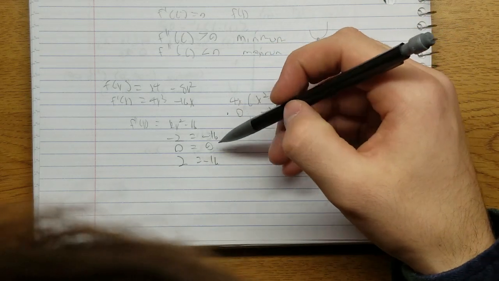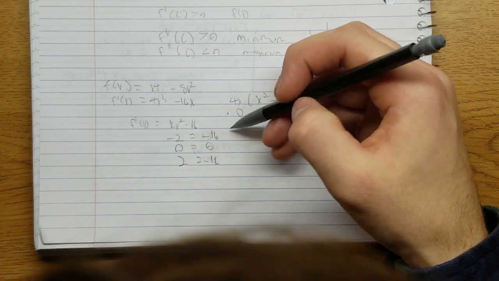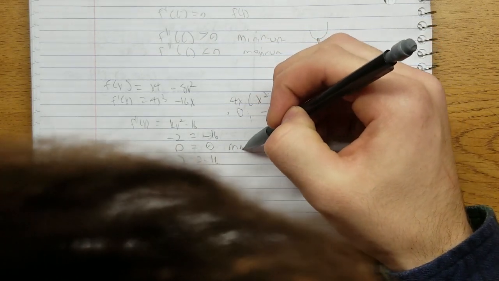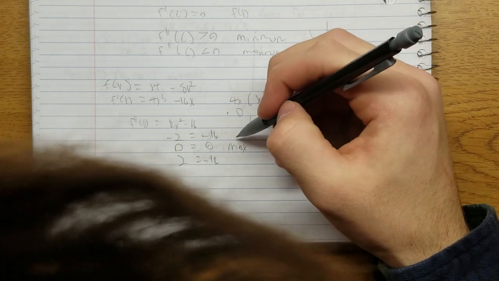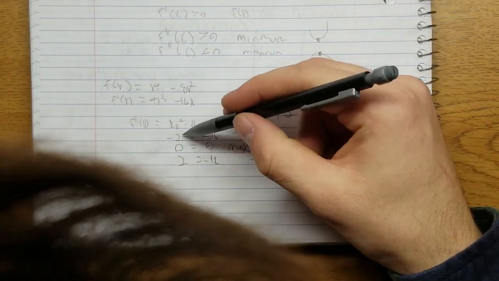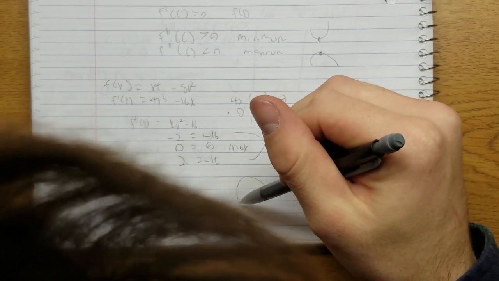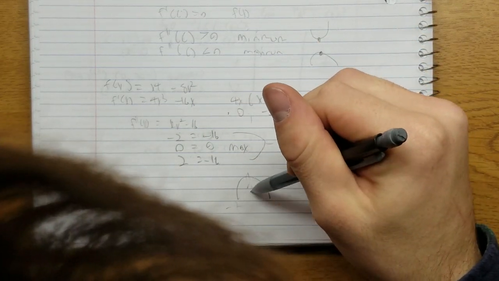So now we can analyze these. We know that we have a maximum at x equals 0. And then our two minimums are negative 2 and 2. The graph would look something like this. Negative 2, 0, and 2.